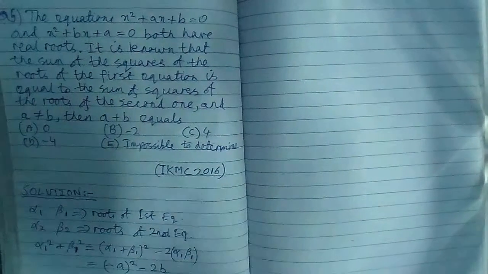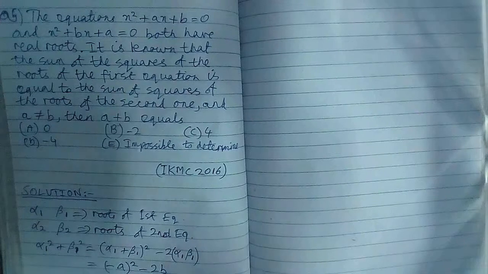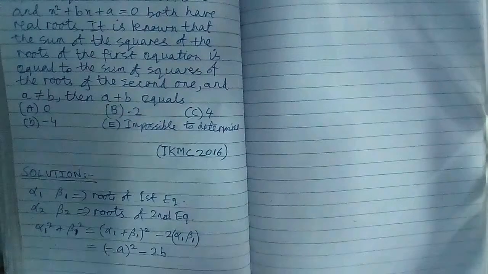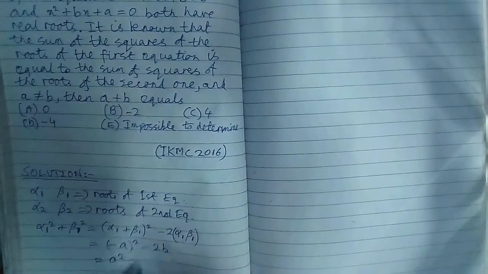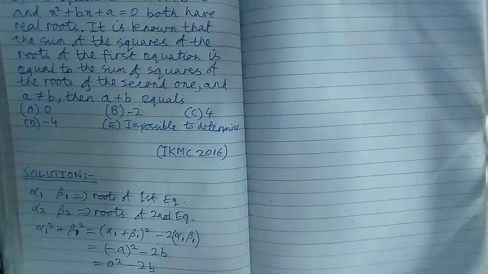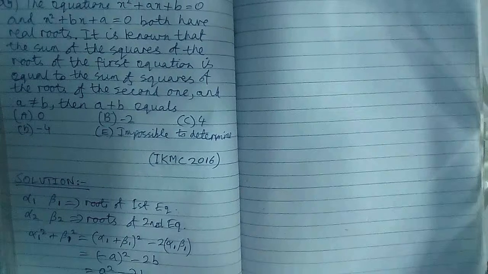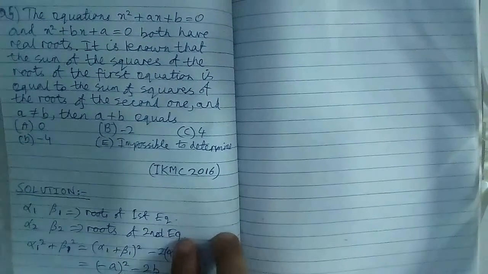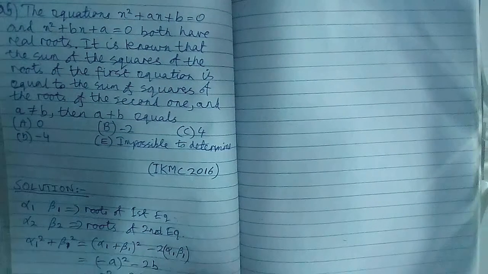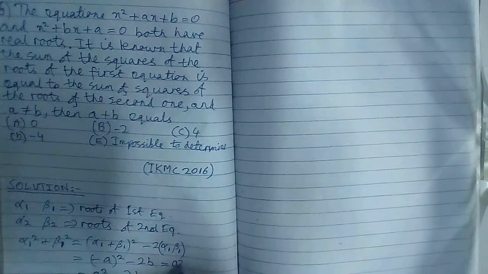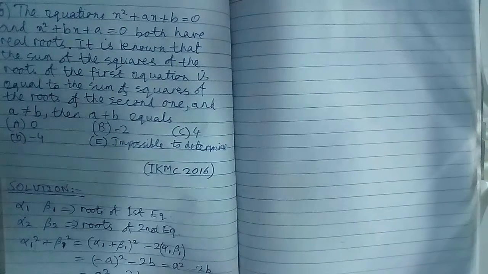So we are having minus 2b. So we are going to obtain a square minus 2b. Taking on the next page, in order to simplify this, I am going to write it over here, a square minus 2b.